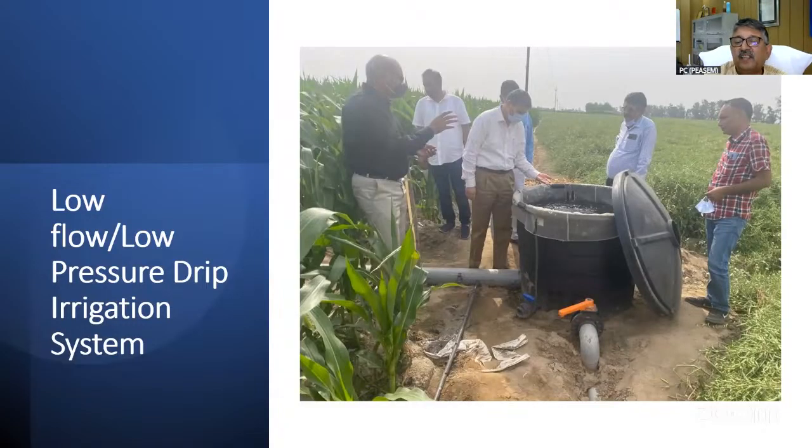and we can irrigate any expanse of land. Earlier we were saying that with low flow, low pressure drip irrigation systems, at the most 1,000 square meter area can be irrigated. But with this, it depends on the flow. If I am getting a flow for 5 acres, I can irrigate 5 acres of land with the help of this low flow, low pressure drip irrigation system. And of course, the only requirement for this is the tabletop emitters.